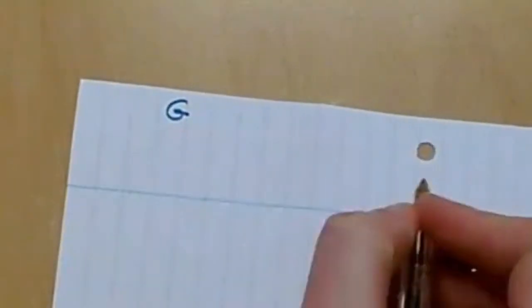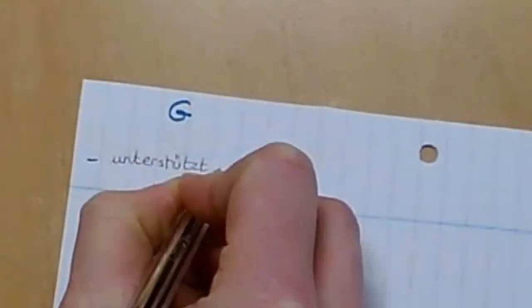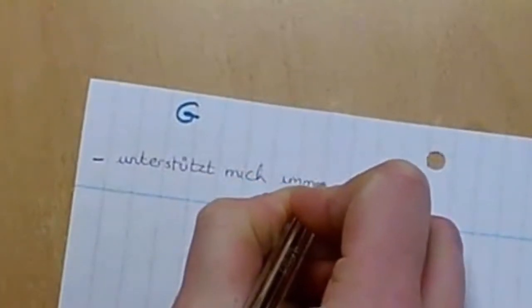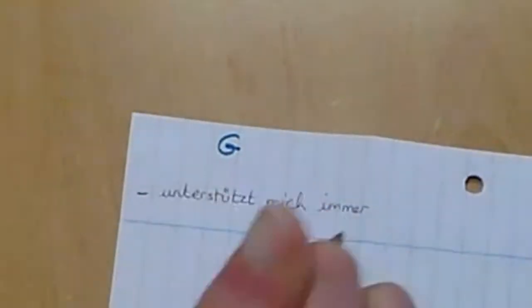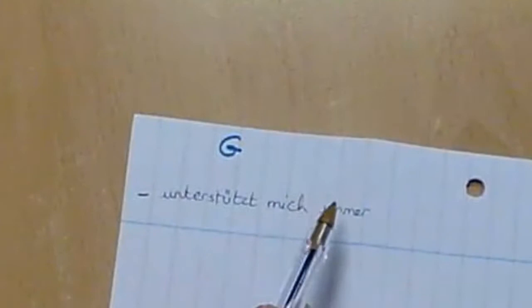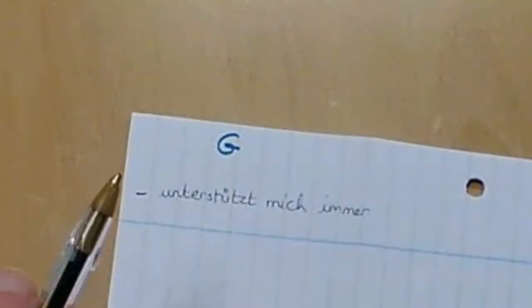So I'm going to write it down here in my first box. I'm going to copy the German vocab I want to learn. Unterstützt mich immer. That's my first phrase. Hopefully you can see I've just written it out and I was reading it aloud to myself. And that means always supports me, but it goes supports me always. Okay, so that's the first one.